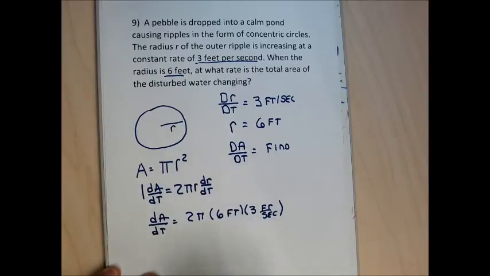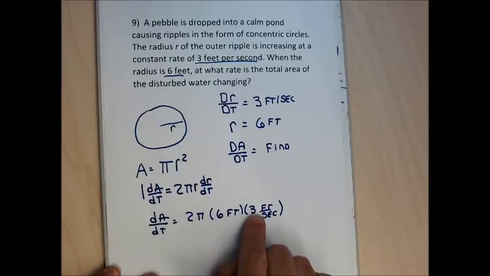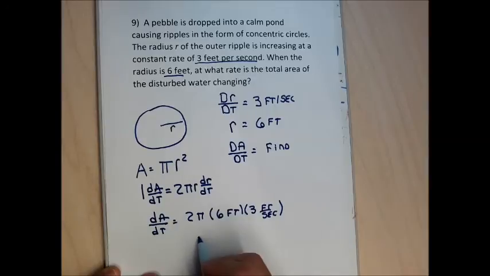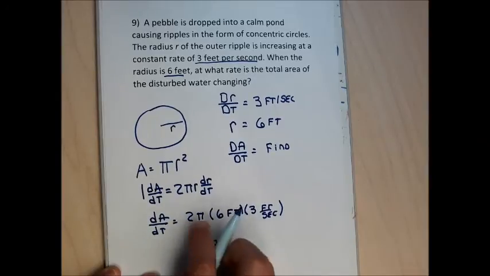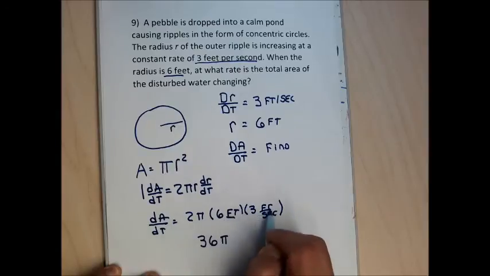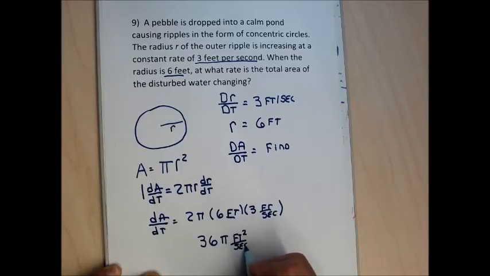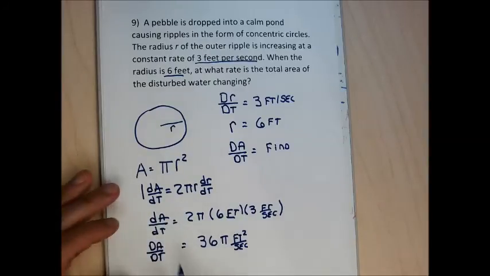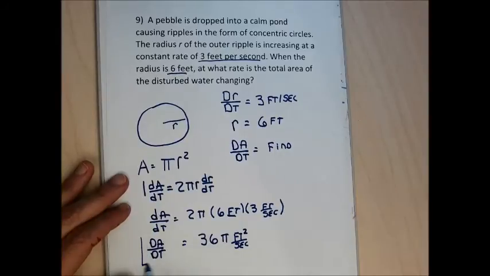I'm going to multiply the 2, the 6, and the 3. 2 times 6 is 12. 12 times 3 is 36. I'm going to leave the pi. I'm going to multiply the feet and the feet to get feet squared. And I'm going to leave the per second. And this tells me that the area of the pond is changing at 36 pi feet squared per second. That's the whole answer to problem 9.